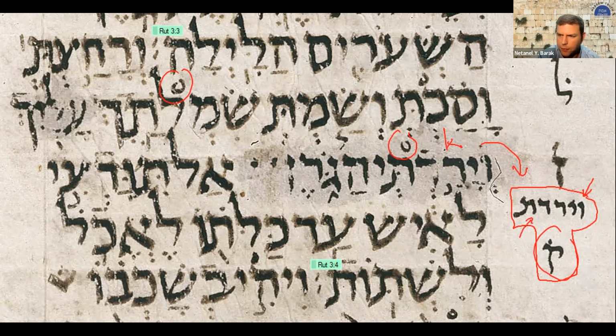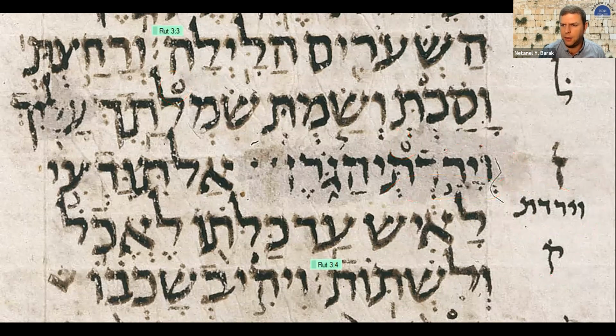Oddly enough, the vowel pointing that should be applied to this word is already incorporated into the text inside the column and not marginal. So I know it's complicated, but the way this word should be read is by combining the letters here with a vowel pointing here.